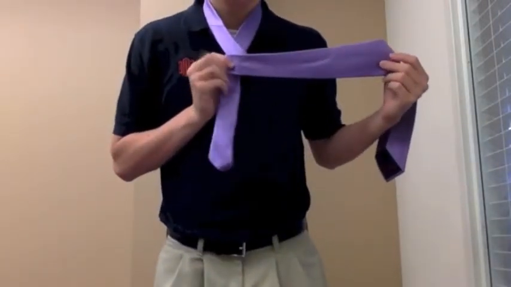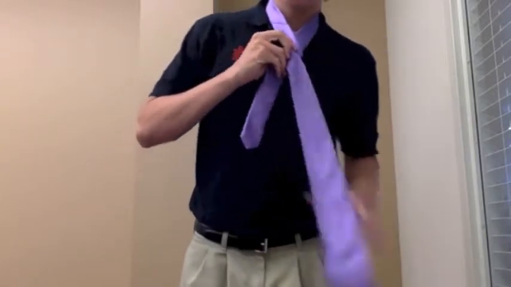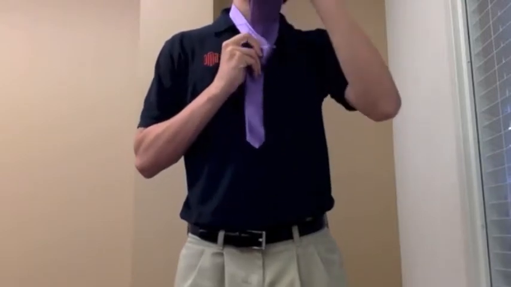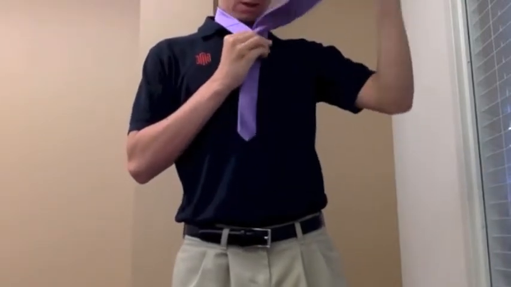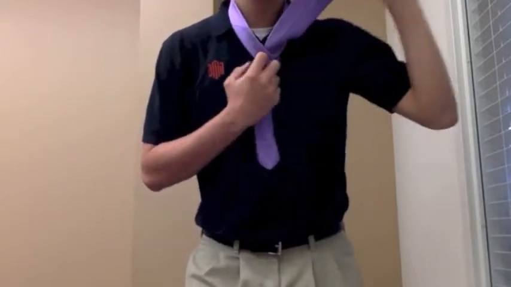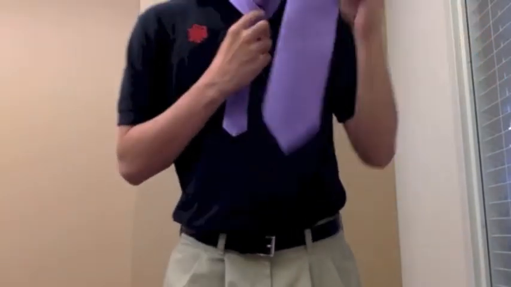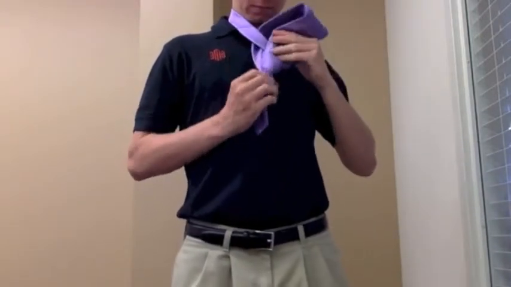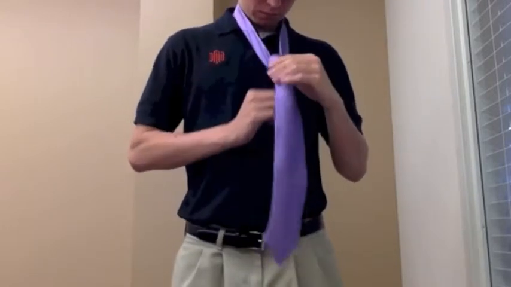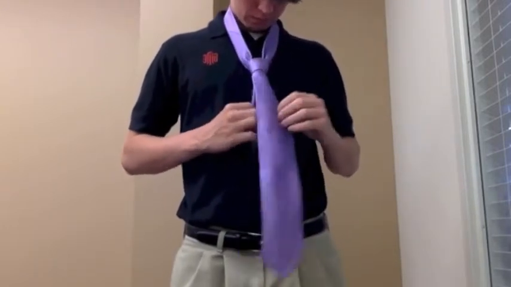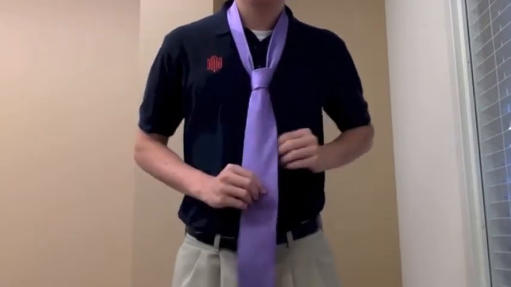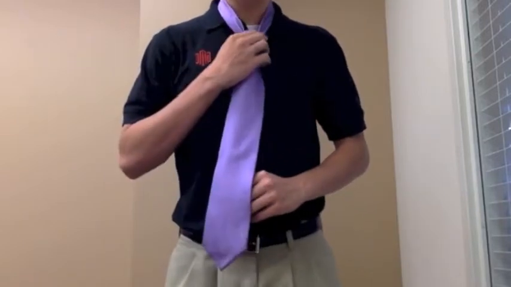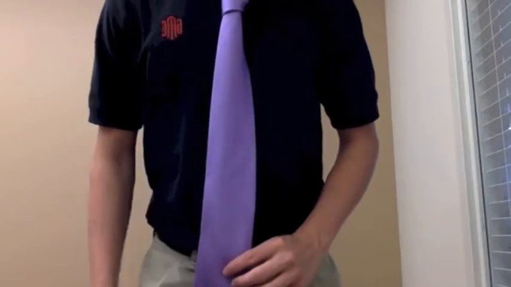It starts to make the knot right here. Then you'll take the thicker end and go under, up, and then it forms the knot right here. And you'll put the thicker end through the knot. Then you'll tighten it by pulling the shorter end. There you go.